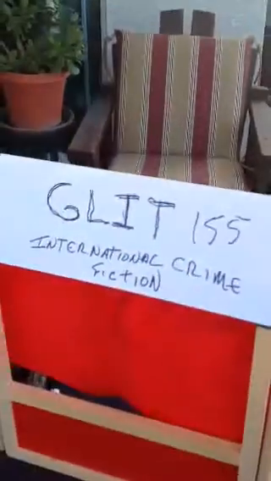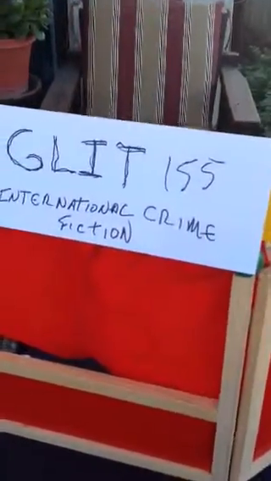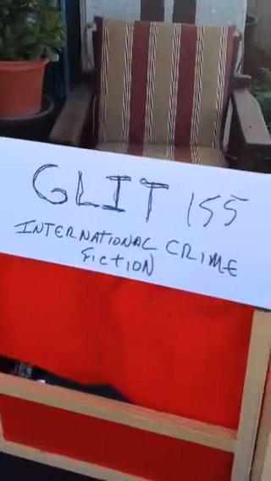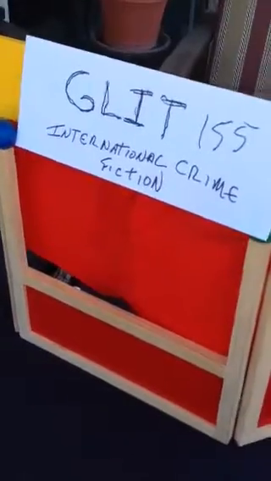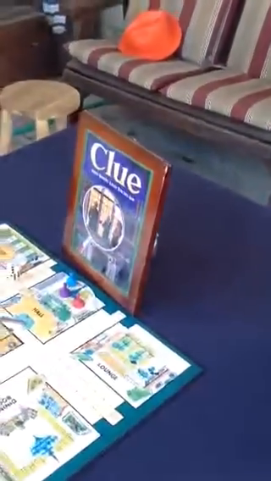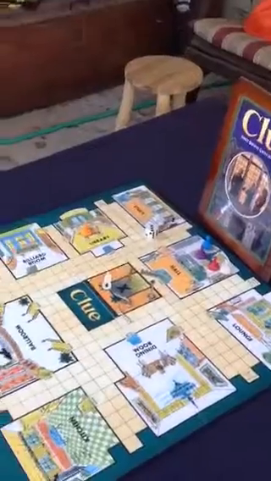So welcome once again, students, to GLIT 155, International Crime Fiction. This is the voice of Kevin Jones, your kindly old professor, and I want today to mention a few things, to explain a few things that will sort of guide you on your way through the course, helping you to be successful, helping you to even enjoy the course.